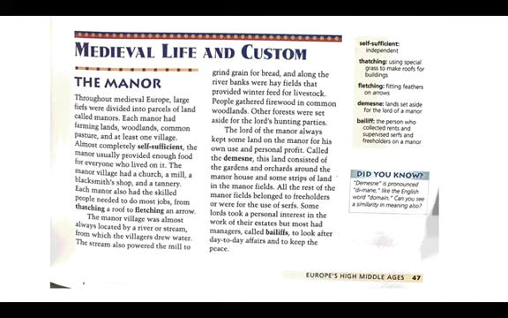So the manor village was almost always located by a river or stream from which the villagers drew water. So this is about location. And if I keep scanning, it's about the stream was powered by a mill for grain, and there were hay fields and firewood. So it's not just about location. It's, to me, location and resources. Okay, so now we've got 2 subheadings. Division for that first paragraph, and location and resources for the second.